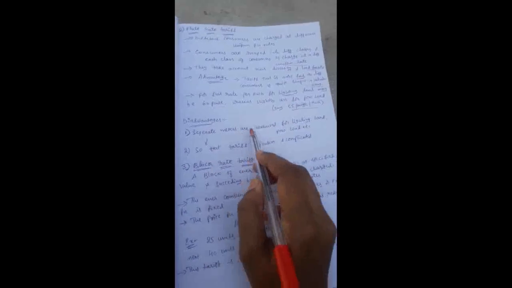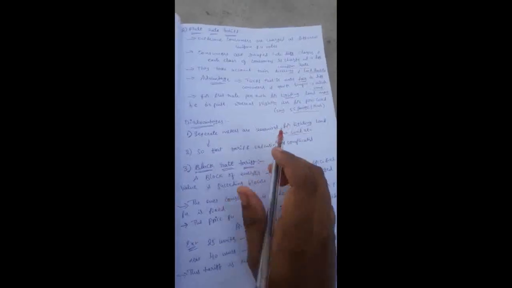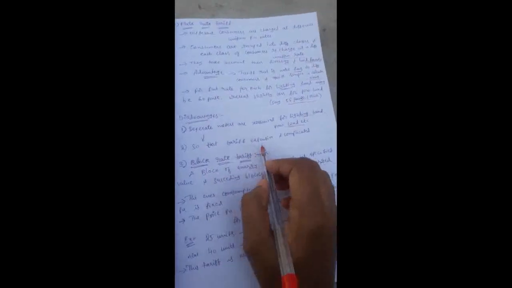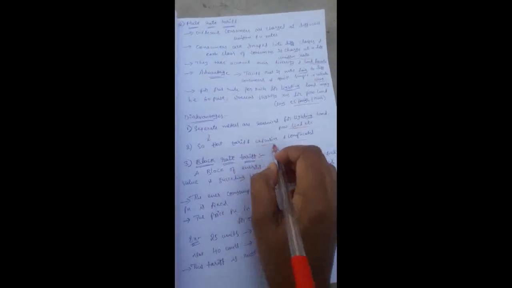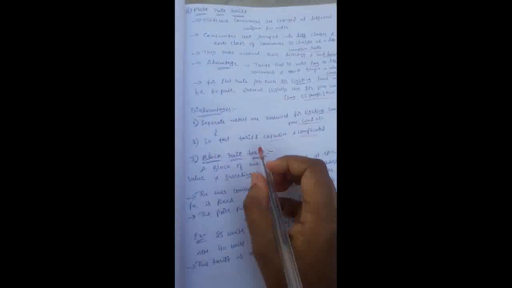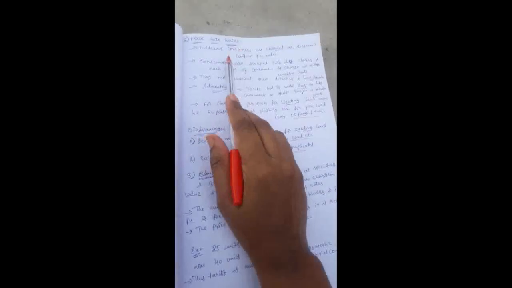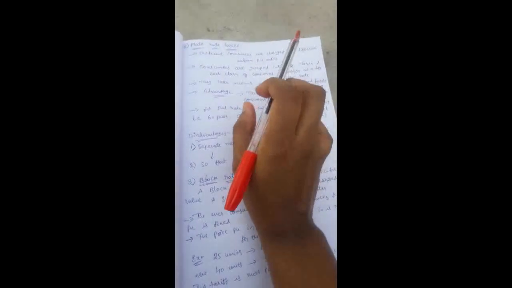The disadvantages regarding the flat rate tariff: separate meters are required for lighting loads and power loads. We can't fix the same meter for the lighting loads and power loads. So the tariff is expensive and it is complicated. These two are the disadvantages regarding flat rate tariff. Flat rate tariff means different consumers are charged different uniform per unit rates.